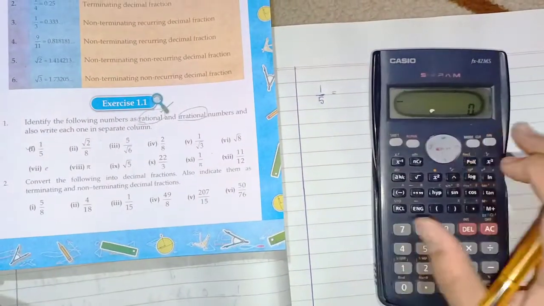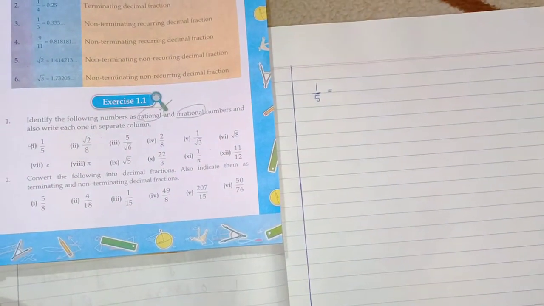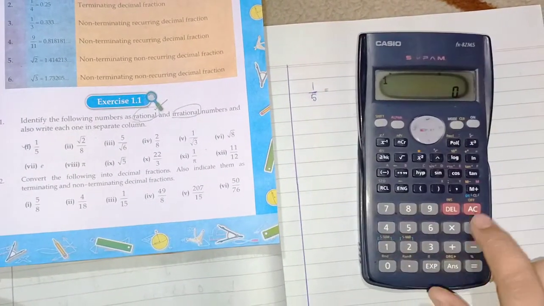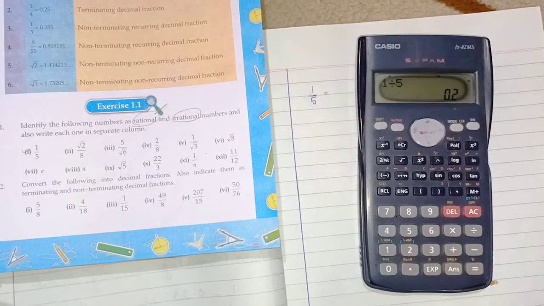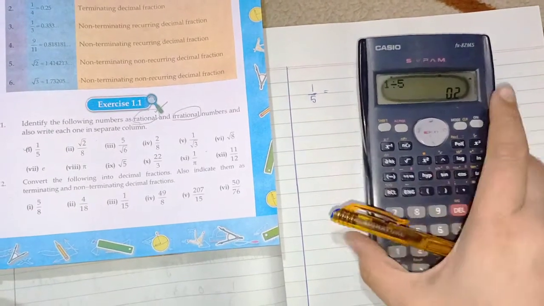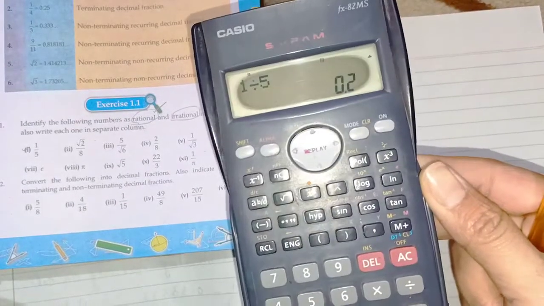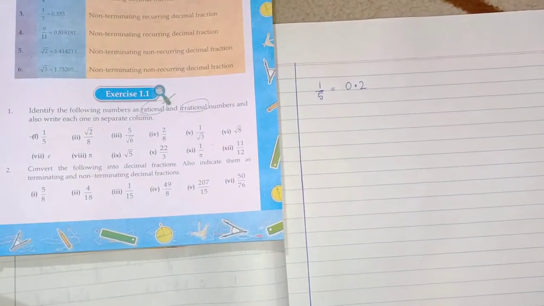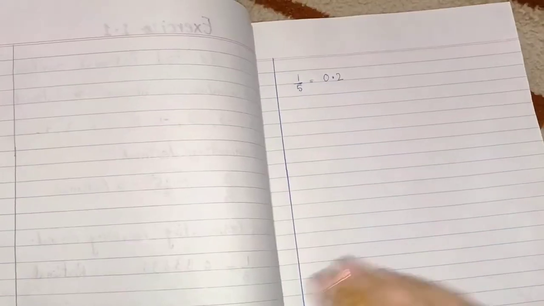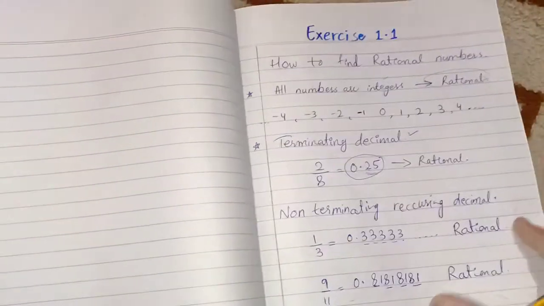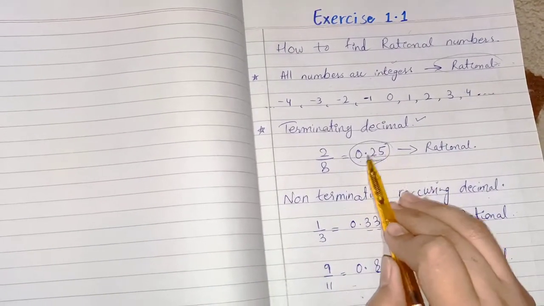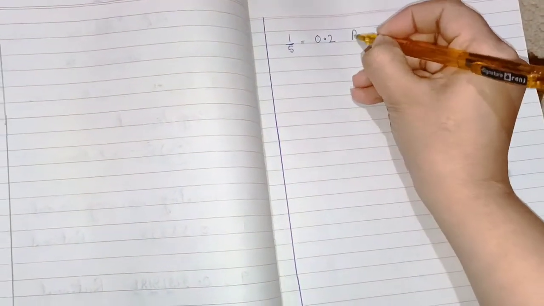To solve 1/5, let's use the calculator. You can use a simple pocket calculator. So 1 divided by 5, and the answer is 0.2. As we have learned previously, if the number has only 1, 2, 3 or 4 digits after the point, the number is a rational number. So it means that 0.2 is a rational number.